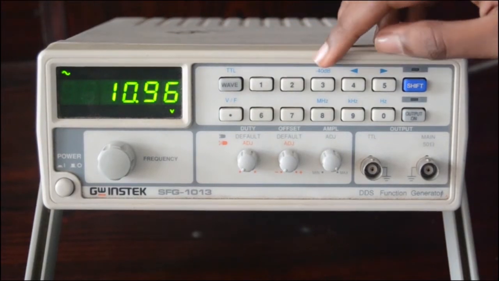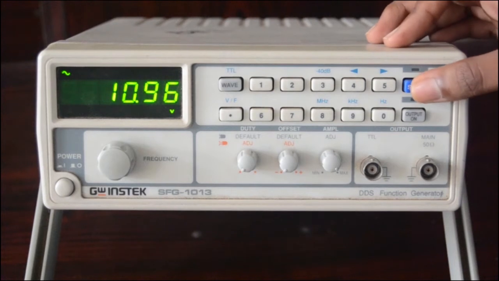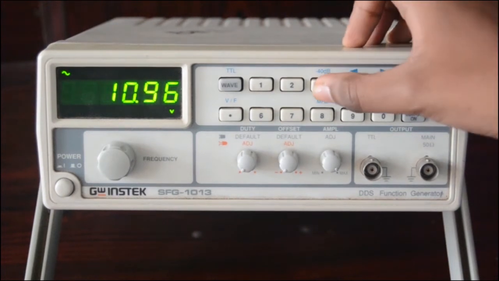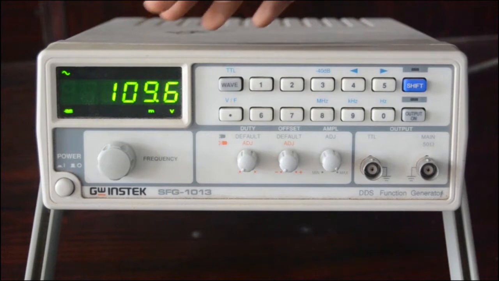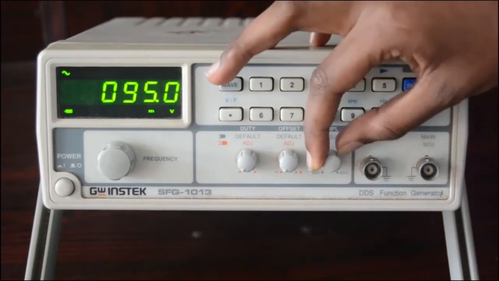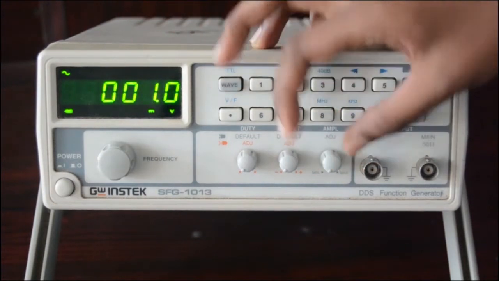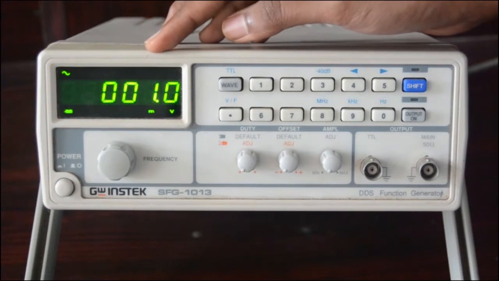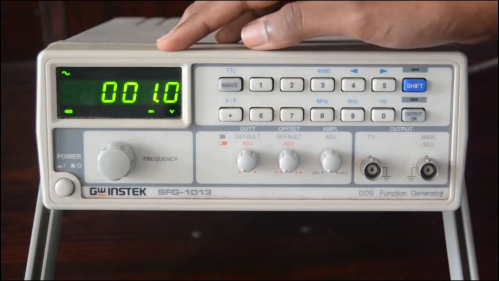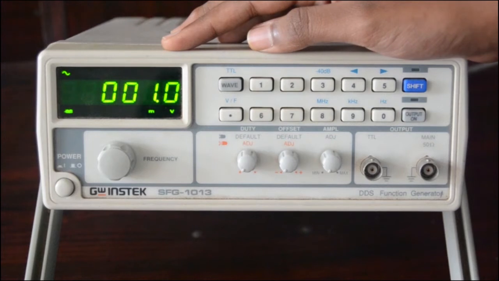With the help of the attenuation button, that is by pressing on shift and this minus 40 dB, you get the minimum amplitude, which is 1 millivolt.